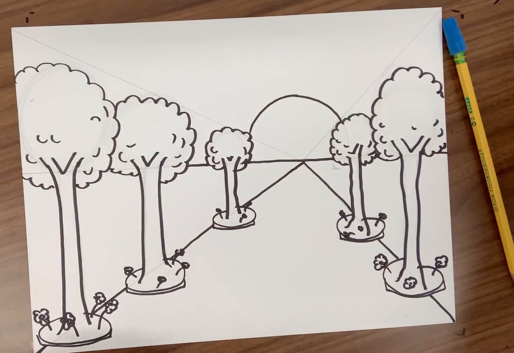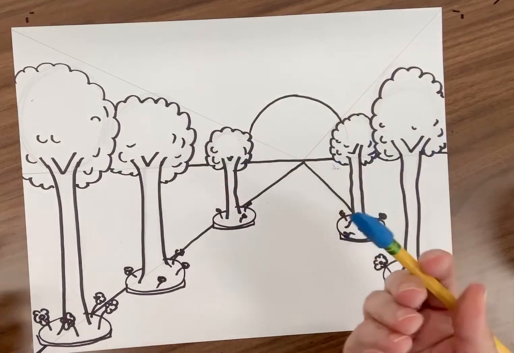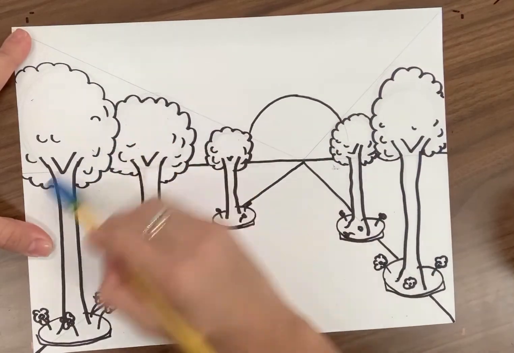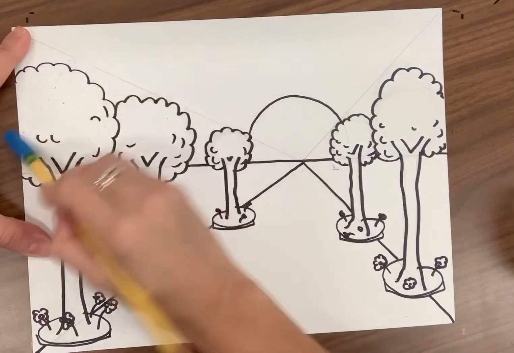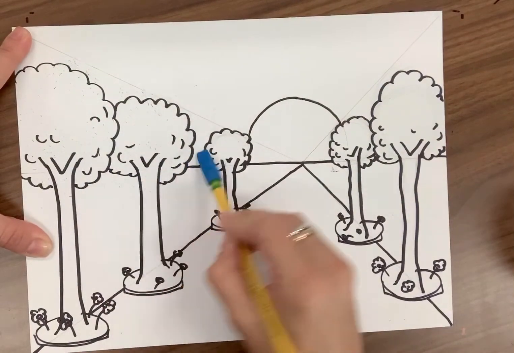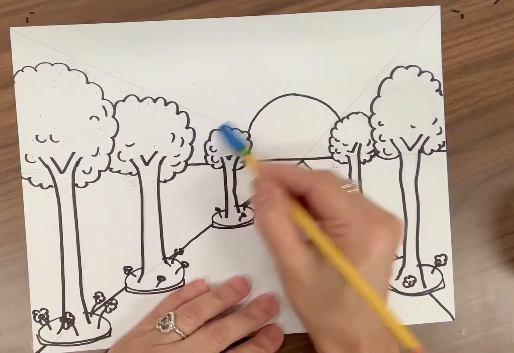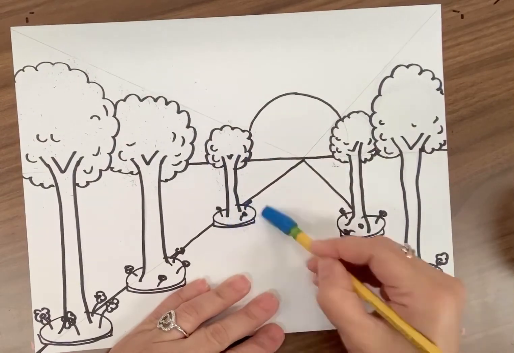So right now, I'm going to erase the lines that I don't need. I don't need any of those lines that I made with pencil. Only the ones that I traced on top of them.